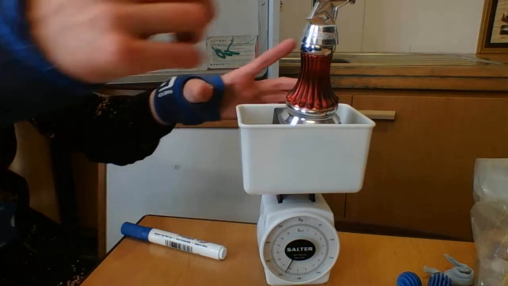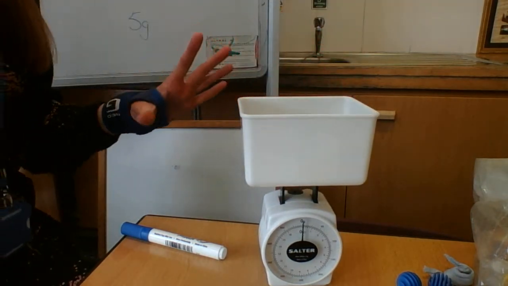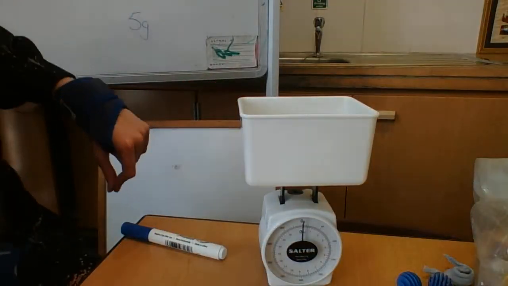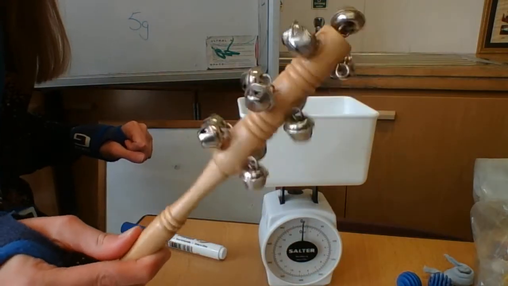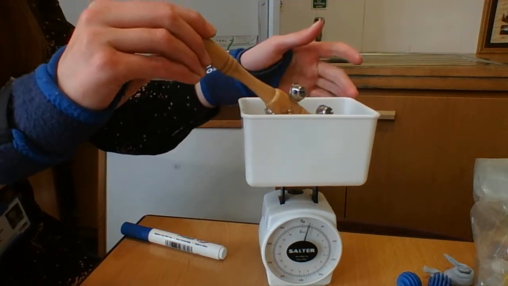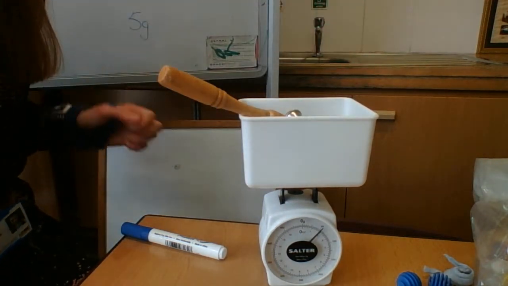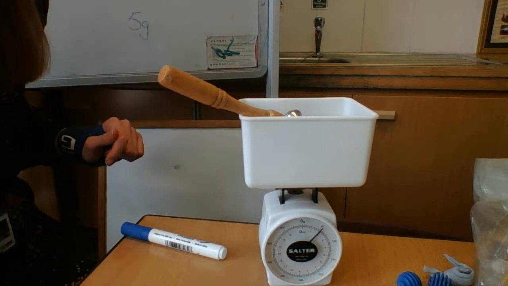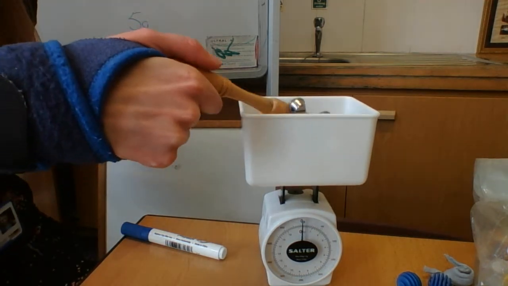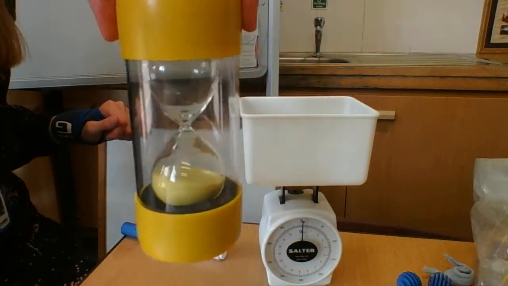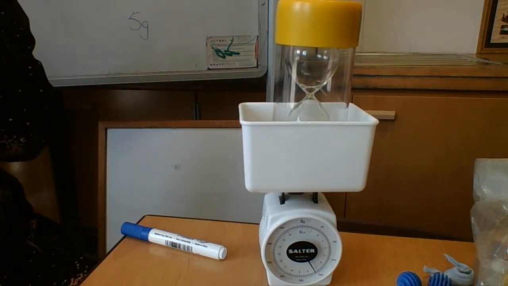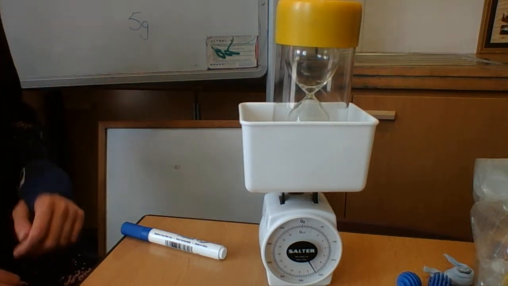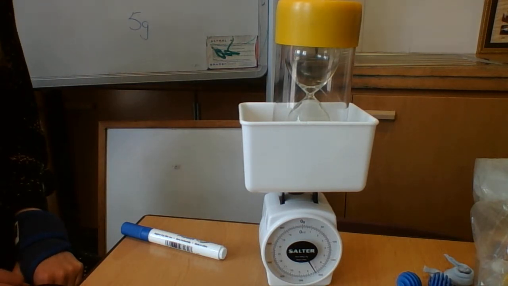Okay. Right. Check we're back at 0. Yep. Next one we're going to weigh is this musical instrument. There we go. Pause the video. Have a look at that one. Okay. Next one is we're going to weigh the timer. Find out the mass of the timer. So pause the video. Have a look. What is the weight of the timer?